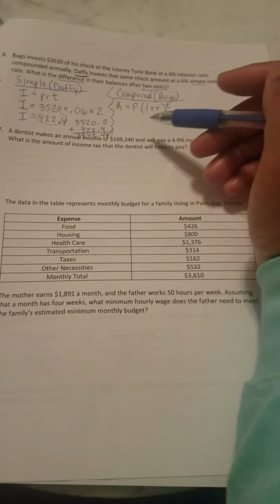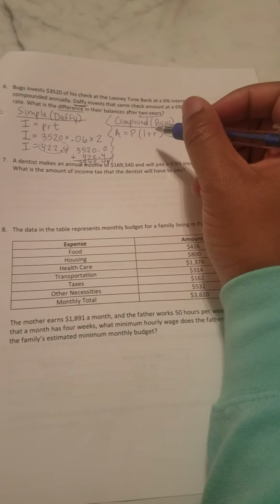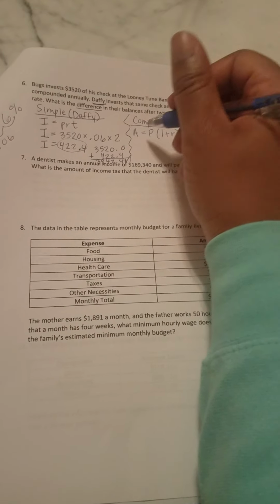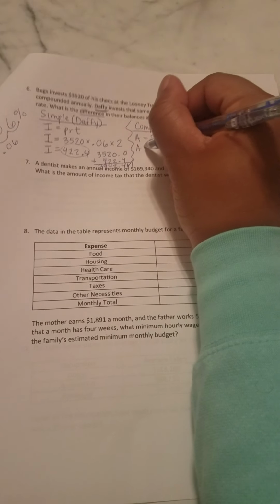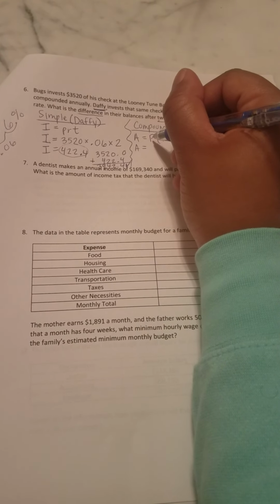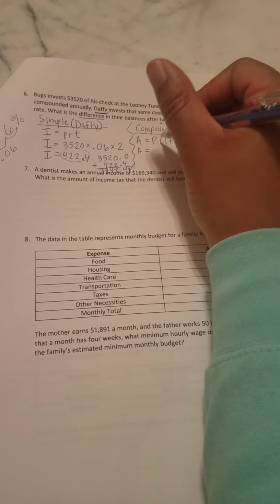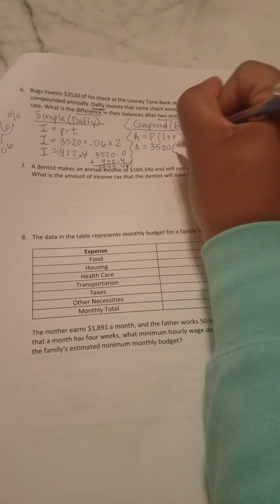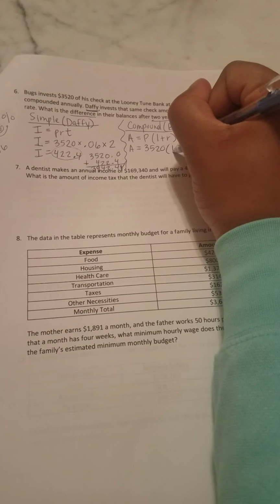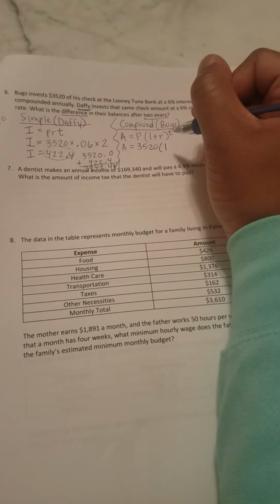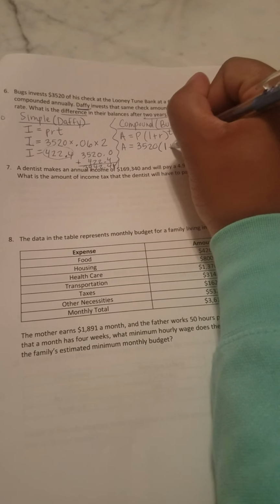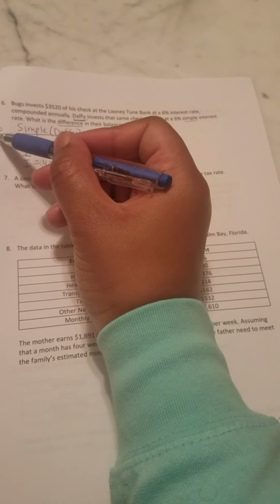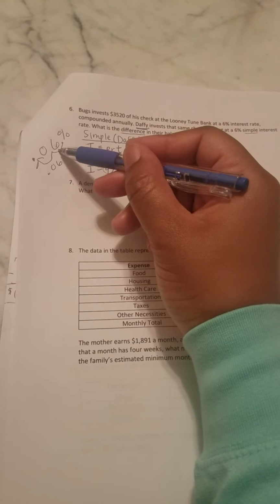All right. For compound interest, you're just going to plug your numbers in to this formula. So it's going to be, well, A equals the principal amount, what he deposited. Well, Bugs invested 3,520. Open parentheses, and you're going to put your 1 because that's part of the formula. And so it's just there. Plus your rate as a decimal. And so we already found that 6% as a decimal. We move it twice to the left. You get 0.06. Okay.